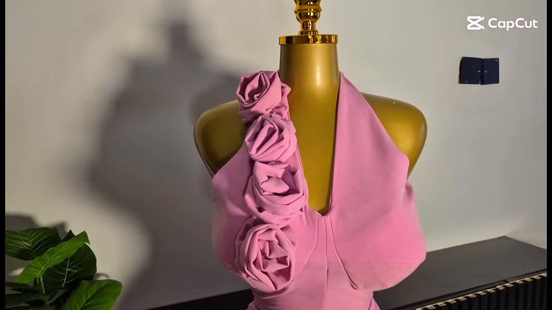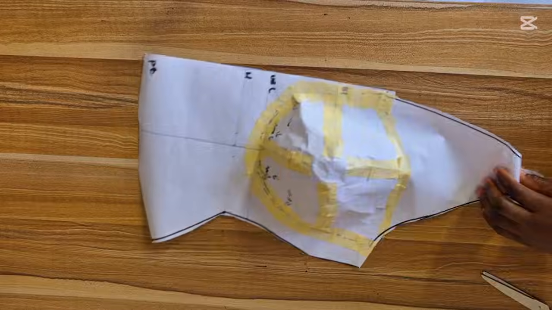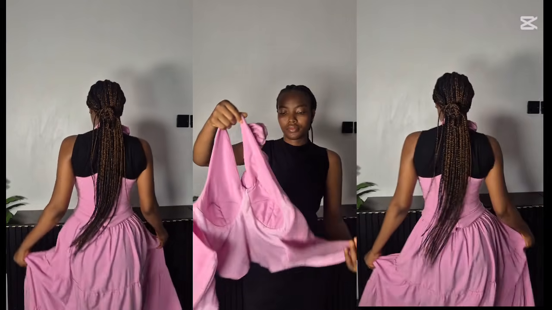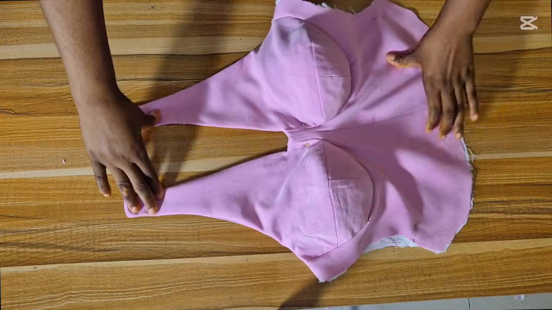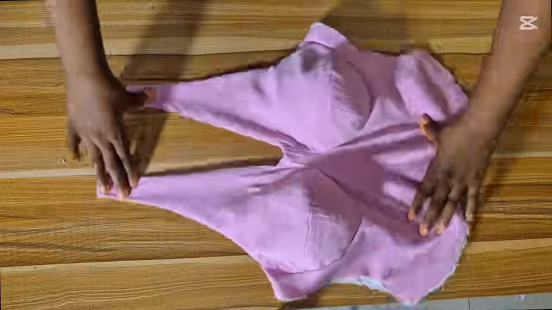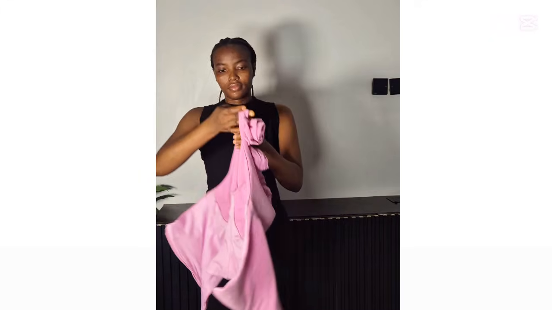Welcome to part 2 of this tutorial. We already uploaded part 1, where we showed how to draft, cut and sew the skirt. So this tutorial is simply to draft, cut and sew this beautiful top.